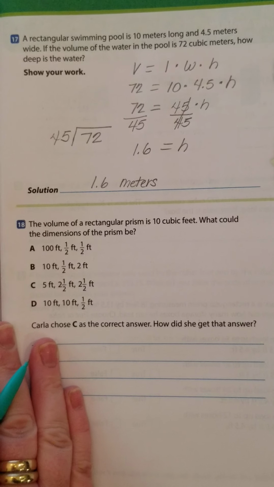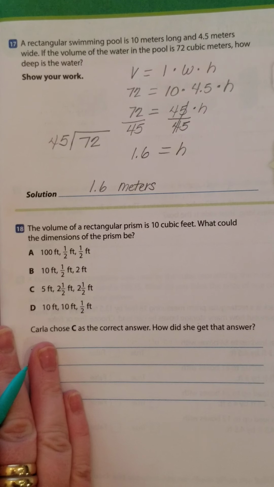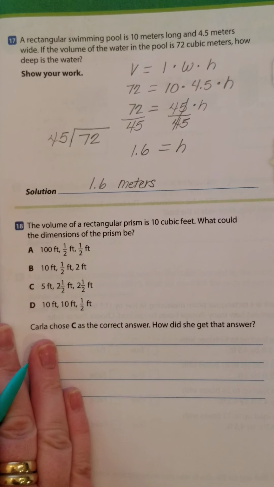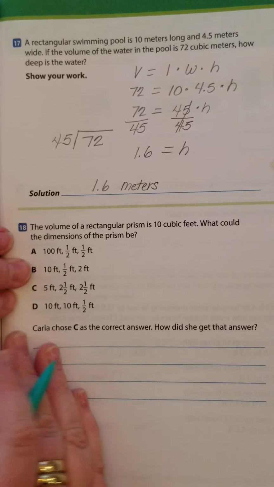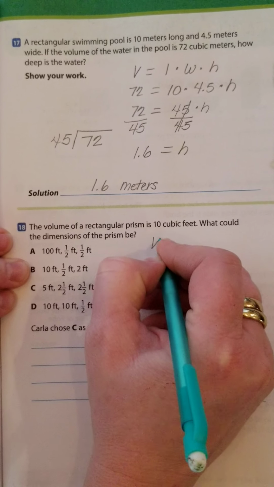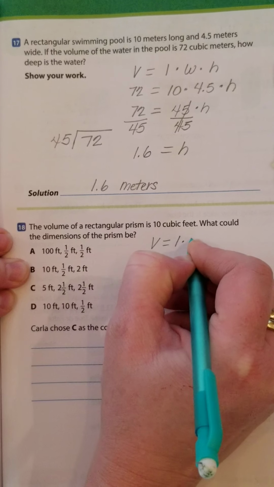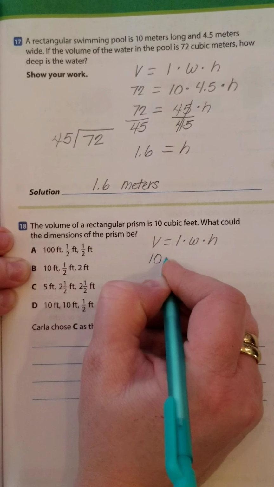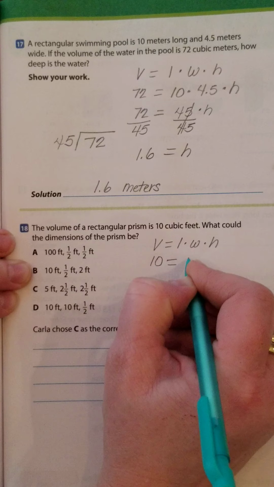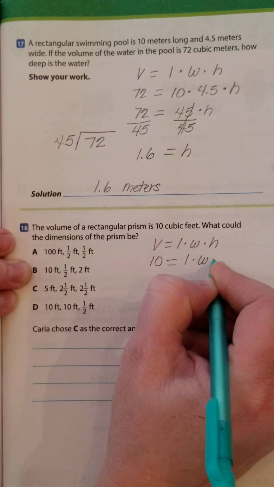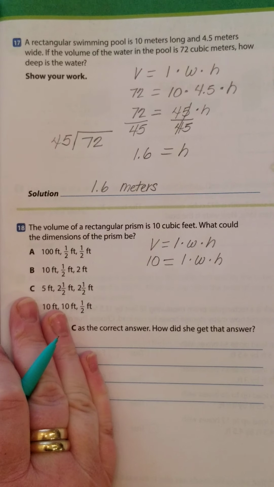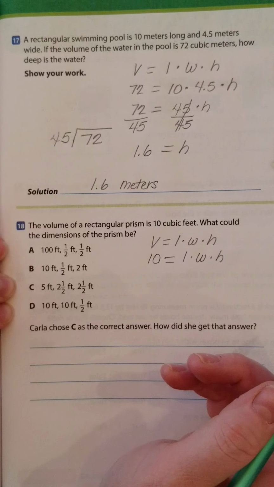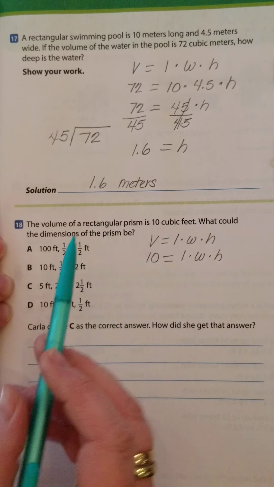The volume of a rectangular prism is 10 cubic feet. What could the dimensions of the prism be? So we know that the volume is length times width times height. And in this case, the volume is 10. So the three numbers, length, width, and height, you're going to have to multiply them, and when you multiply them, they're going to have to equal 10. So we'll do the first one together.